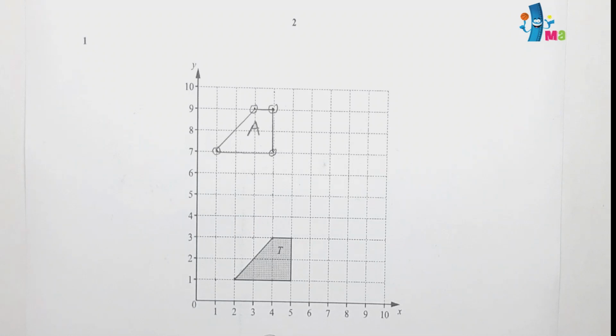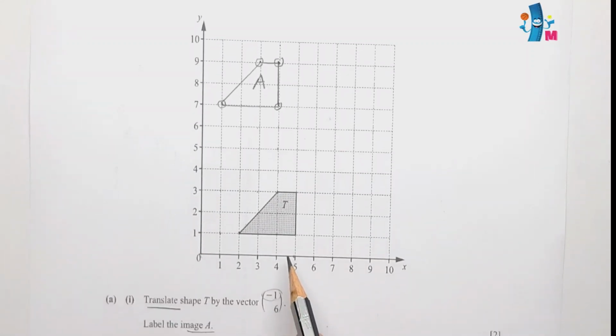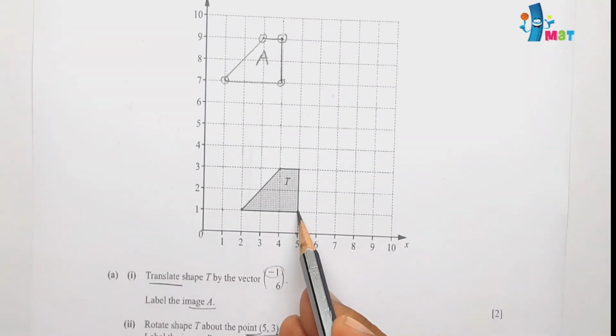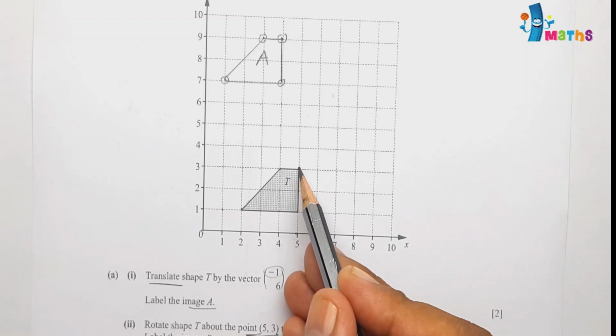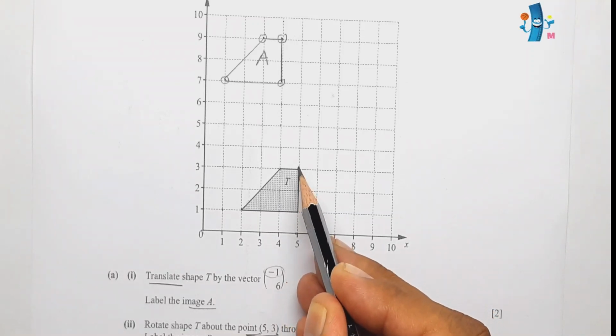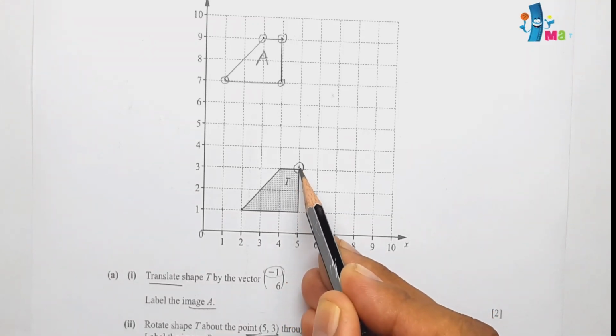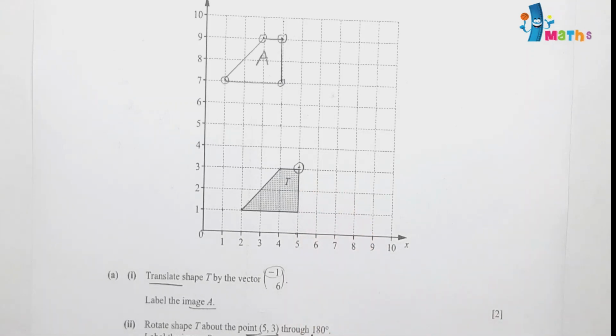Then part 2, rotate shape T about the point (5, 3). So we have to check where is the point (5, 3). 5 and 3. 3 will be 1, 2, 3. This is (5, 3). So about this point we have to rotate 180 degrees and label the image B.